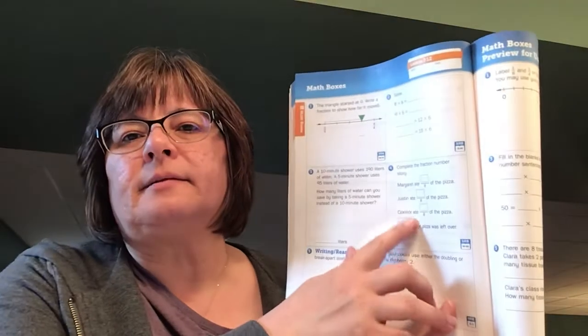And they're talking about people eating pizza. Margaret is eating some. Justin is eating some. Connor is eating some. And then you need to know how much is left over. They give you the denominator of 8. That means that pizza was cut into 8 pieces. There's only one pizza.